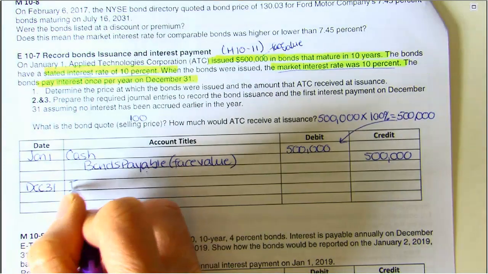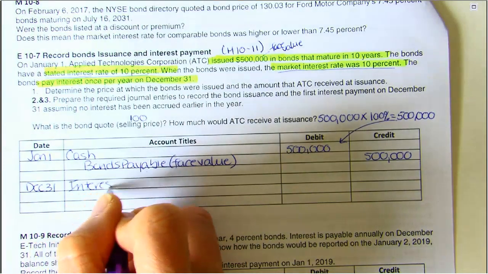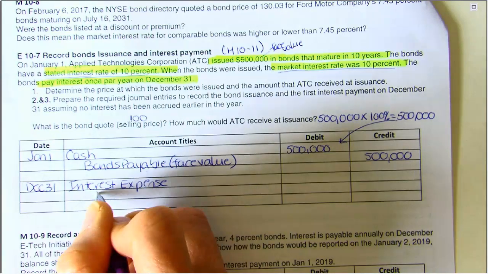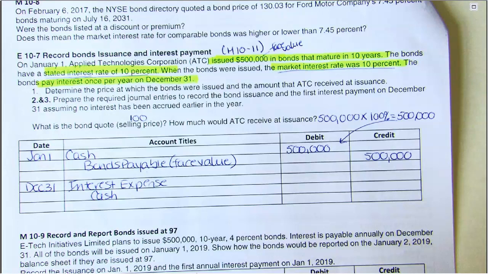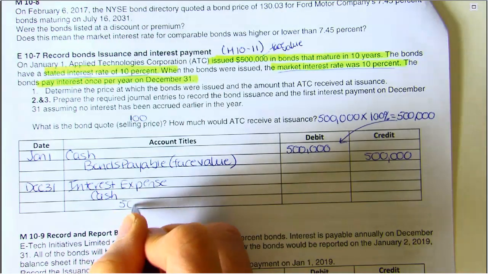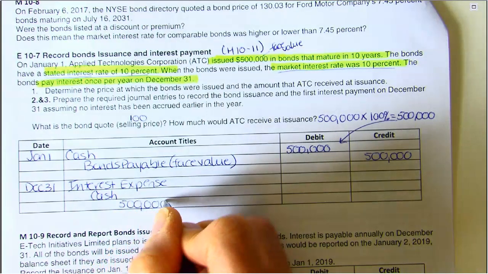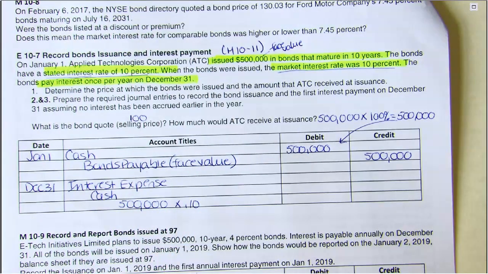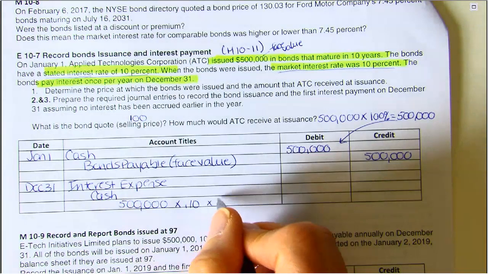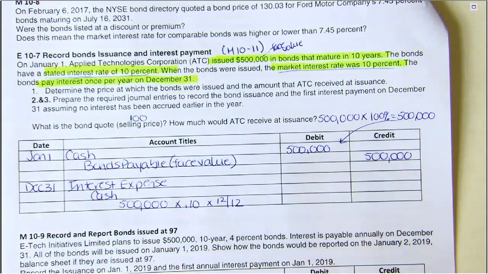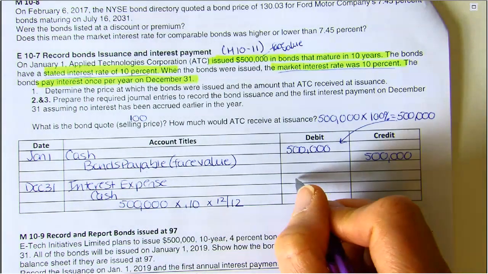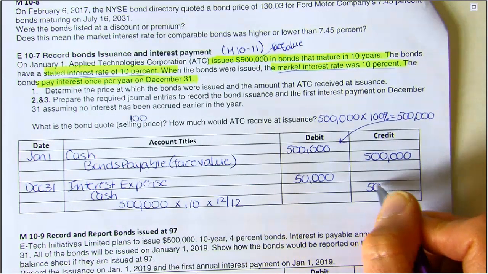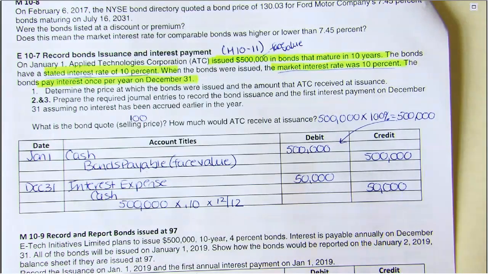We'll be debiting interest expense, and since we're paying it out, we'll be crediting cash. The calculation is the principal, the P, of $500,000 times the annual interest rate, 10%, and the time factor is a full year, so that's 12/12, or the number 1. And that gives us interest expense of $50,000. And that ends our example.